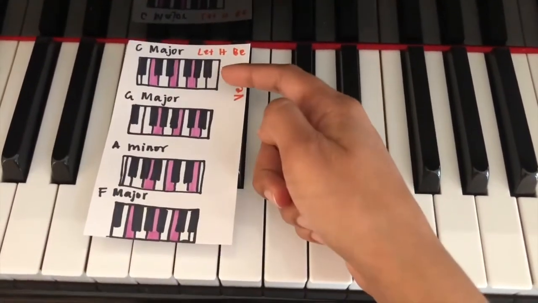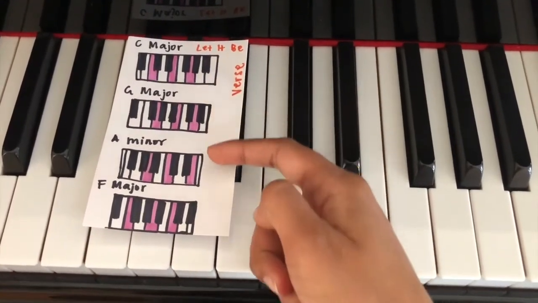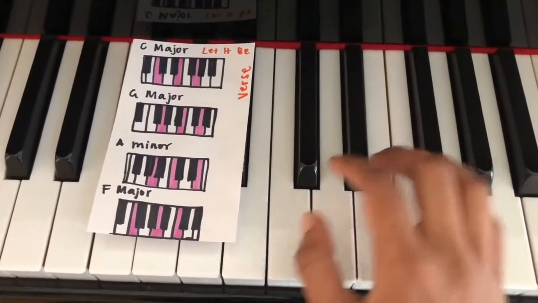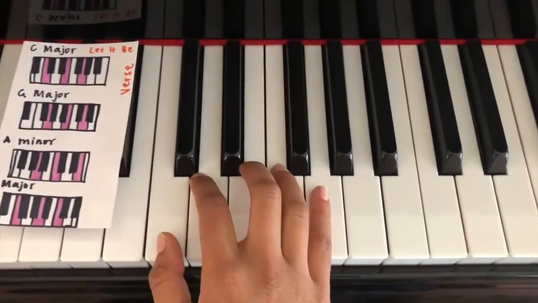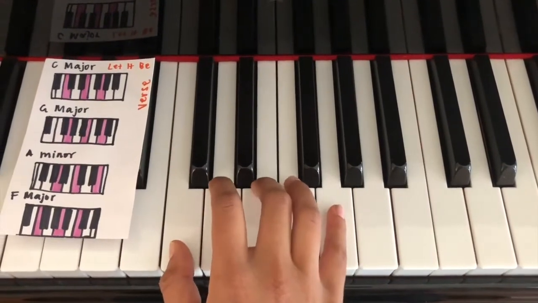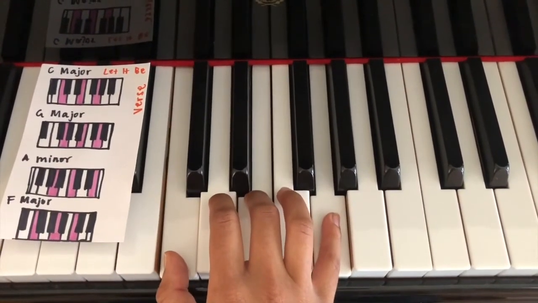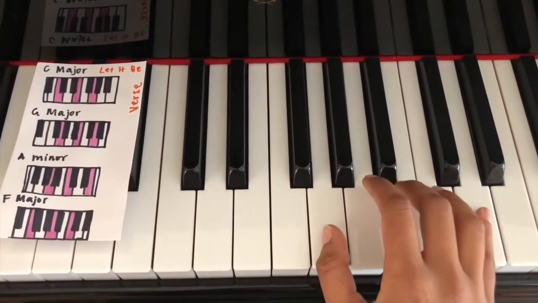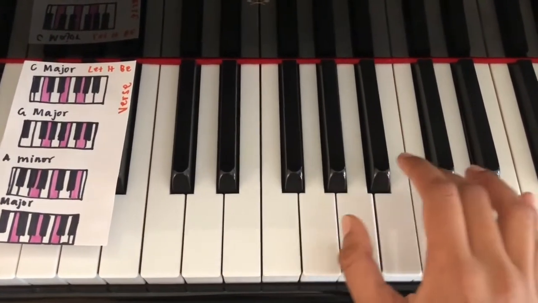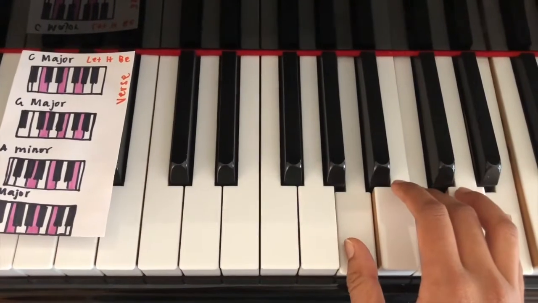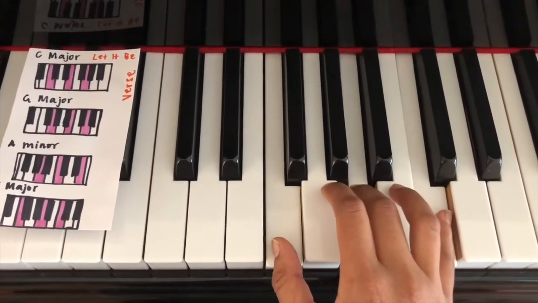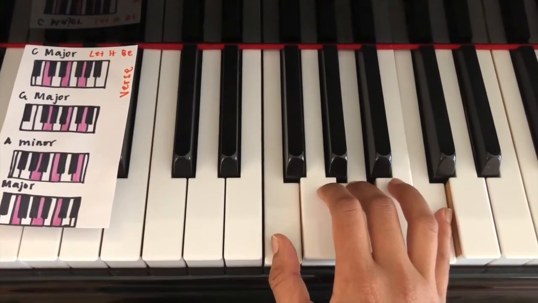Let's try playing it like we would play it in a song. In a song, we would play C, G, A, F, and we'd play that over and over again. So let's repeat it twice. 1, 2, ready, go. C, 2, 3, 4. G, 2, 3, 4. A, 2, 3, 4. F, 2, 3, 4.